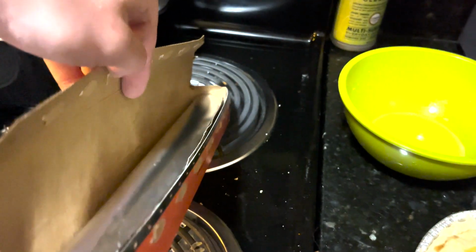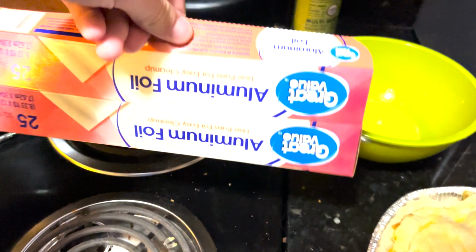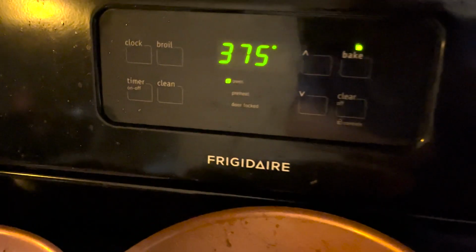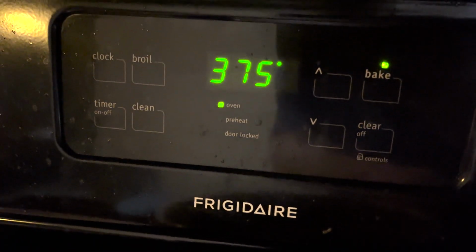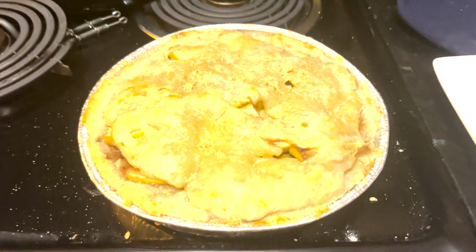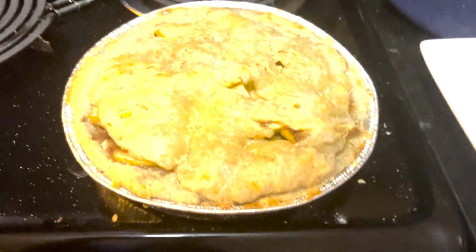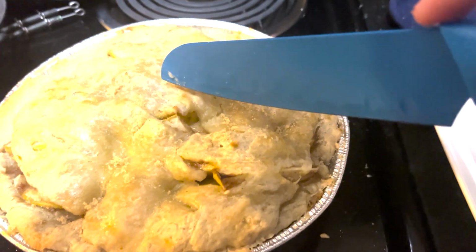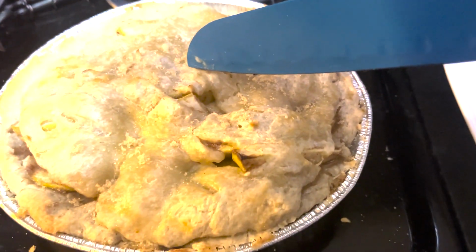We're going to take some tin foil and put it over the top of the pie loosely and place it in the oven that's 375 degrees for 25 minutes. Then after the 25 minutes is up, we're going to take off the tin foil and cook it for an additional 20 to 25 minutes or until the crust is golden brown.